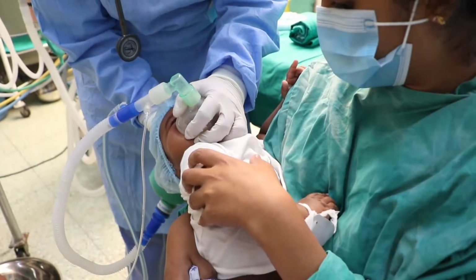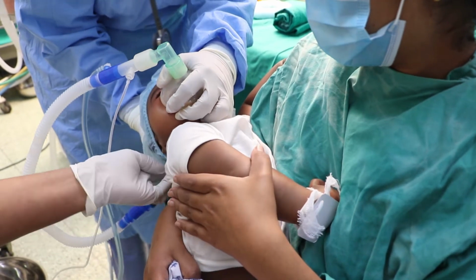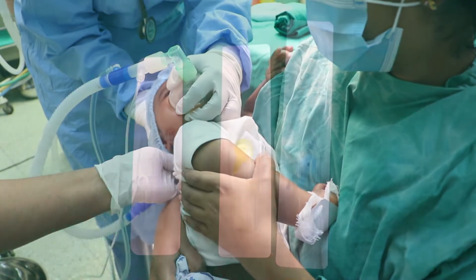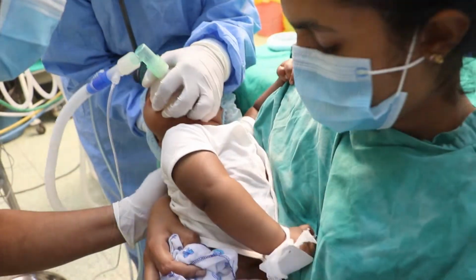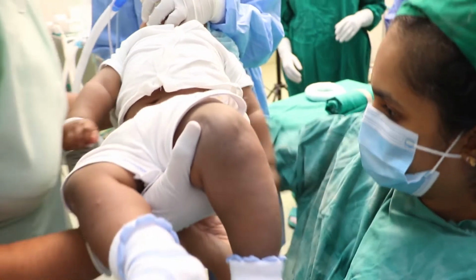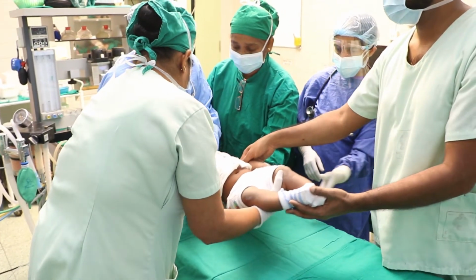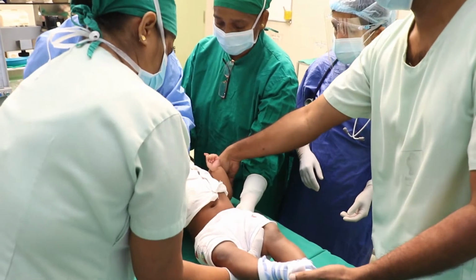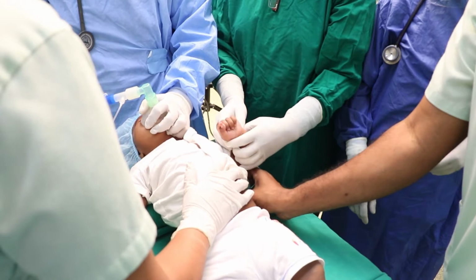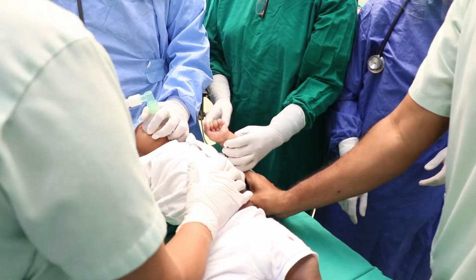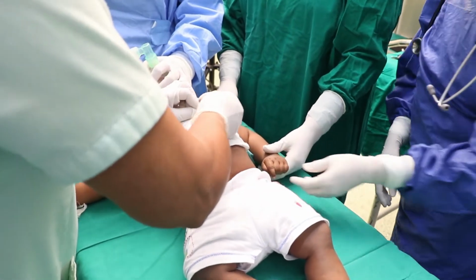For further administration of medications, intravenous access has to be gained. Intravenous access is gained through small intravenous cannulae. Once the baby is anesthetized, the baby is taken to the operating theatre table and anesthesia is deepened further. You can see the anesthetist squeezing the anesthetic bag and deepening the plane of general anesthesia further. Here again a mixture of oxygen and sevoflurane are insufflated to the lungs of the patient.